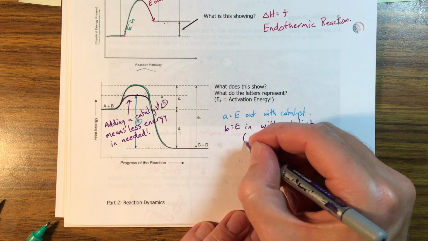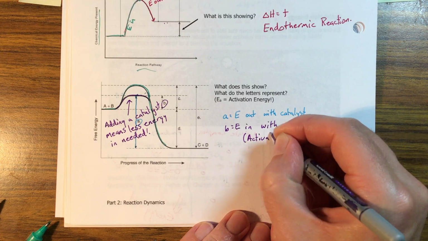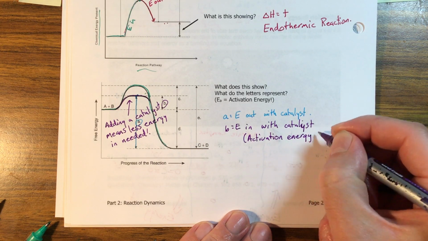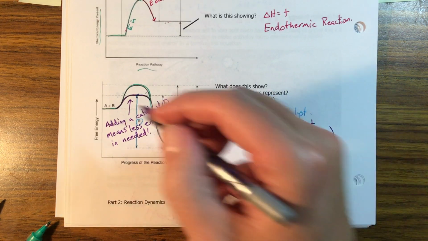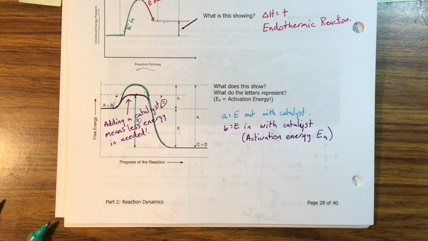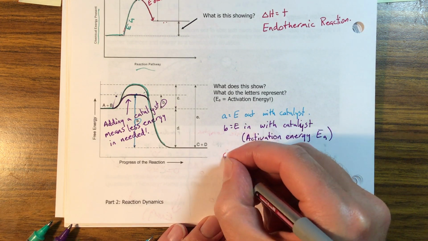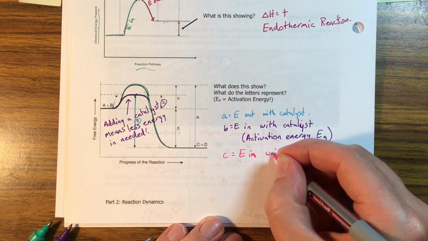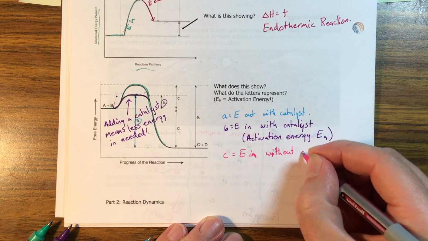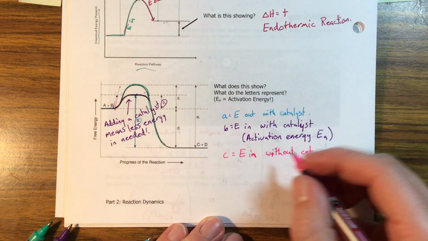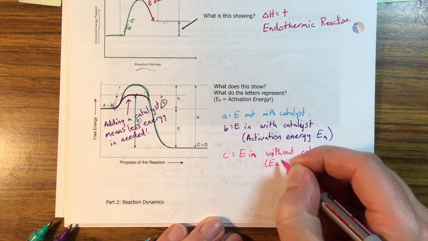Now we call this the activation energy. That's the amount of energy. So B is starting here to here. The amount of energy we have to put in to kickstart this reaction. C is the energy in without catalyst. C, that's going from here to here. So that'll be an activation energy without the catalyst.